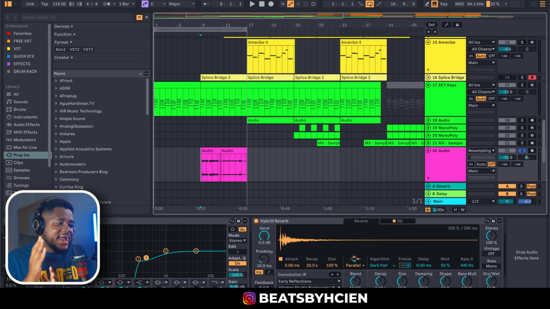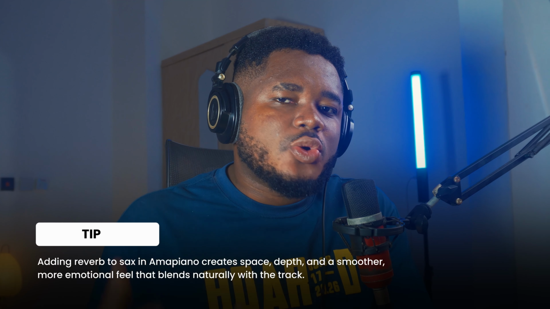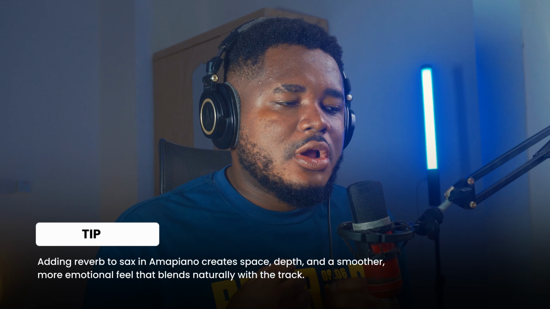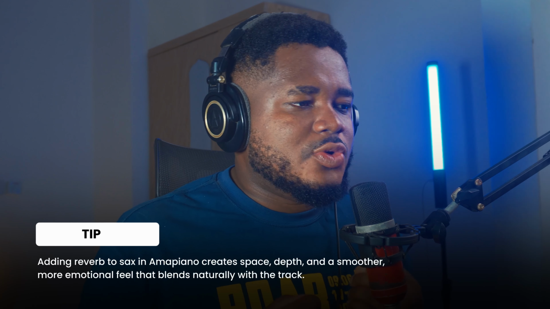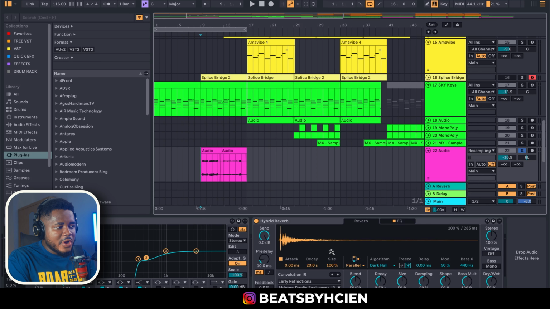I'm always adding Hybrid Reverb to my sax because it sounds really nice when you add reverb. It gives your sax more soul. So that's a tip there: when you're using your saxophone, you want to add a bit of reverb, just to give it more soul. And I'm using the normal preset from the Hybrid Reverb, and I just increased it a bit.